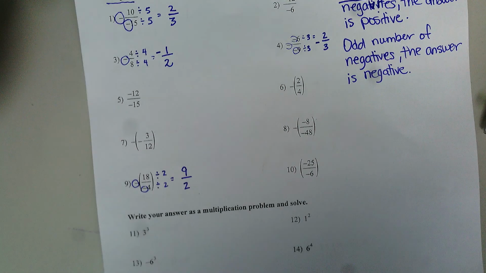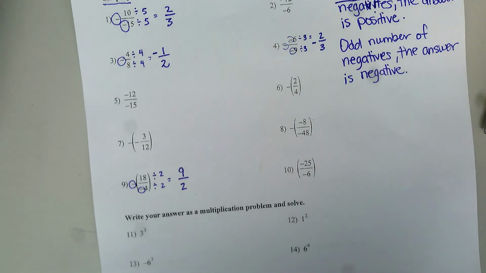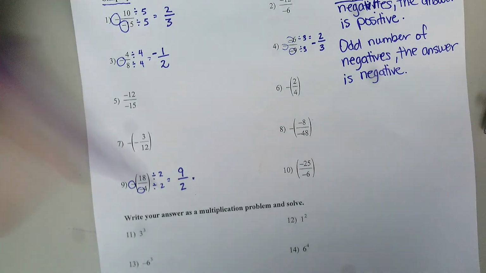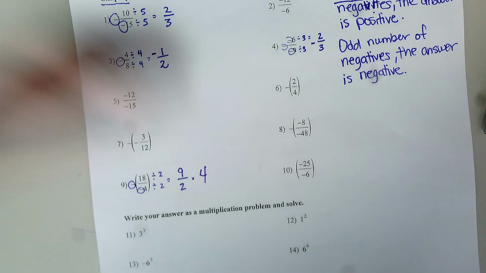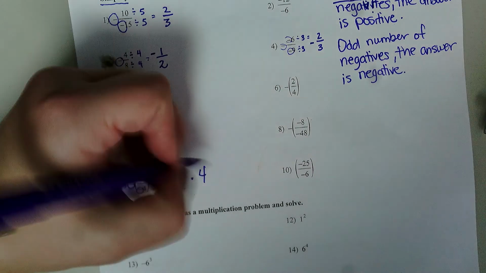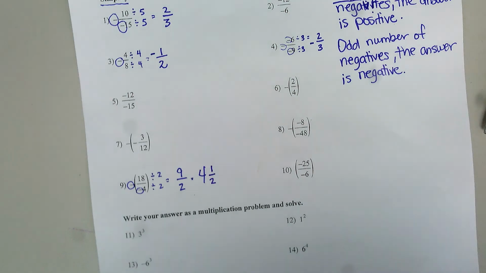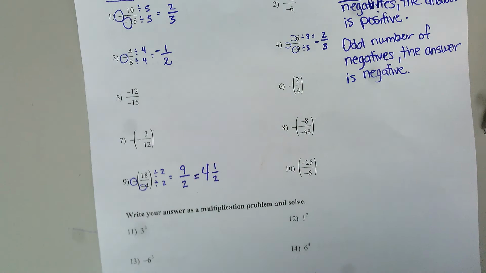Now, I could take that one step further if I choose to. If you want to leave it 9/2, that's fine. But you can also turn it into a mixed number by saying how many 2's will come out of 9? Well, 4 2's will come out of 9 because 2 times 4 is 8. And that will leave 1 left. And so you keep your denominator, so 4 1/2. So you can choose to go all the way to the mixed number, or you can leave it as an improper fraction. That is up to you.